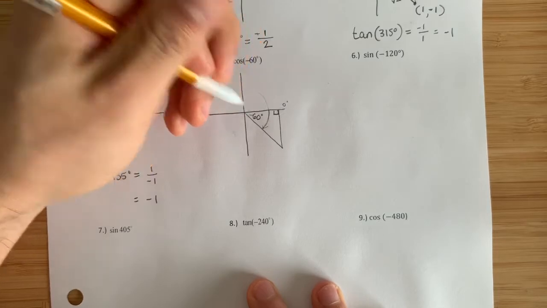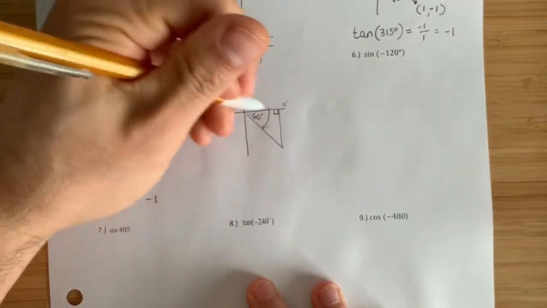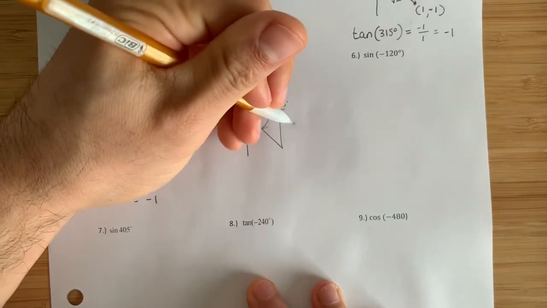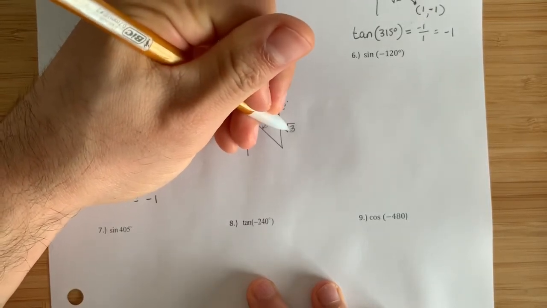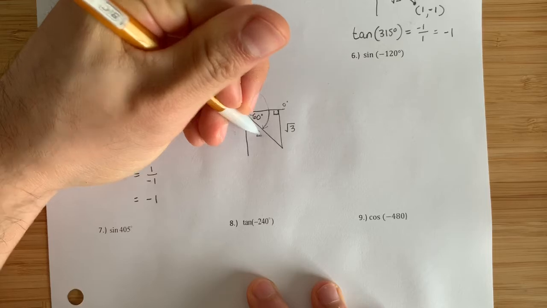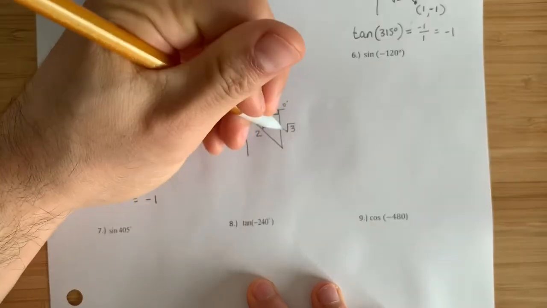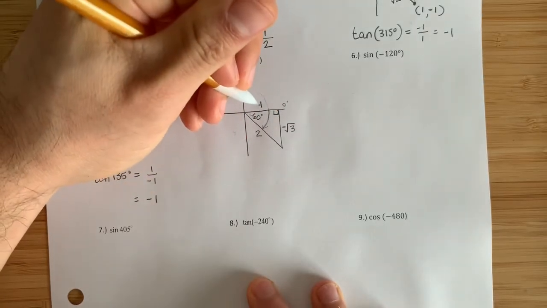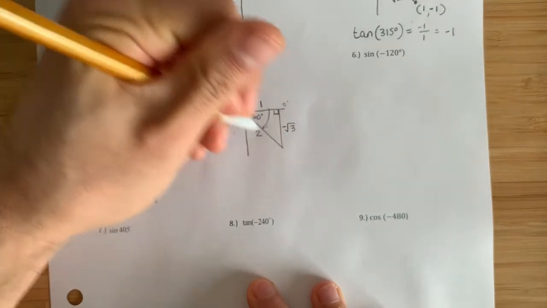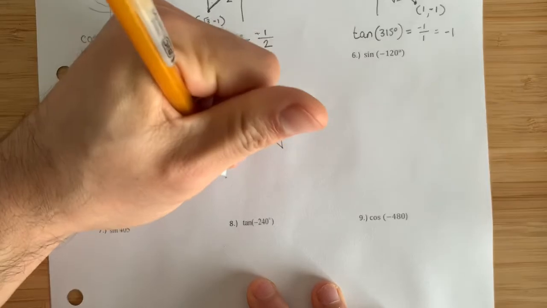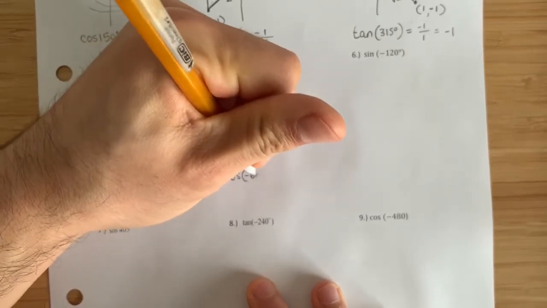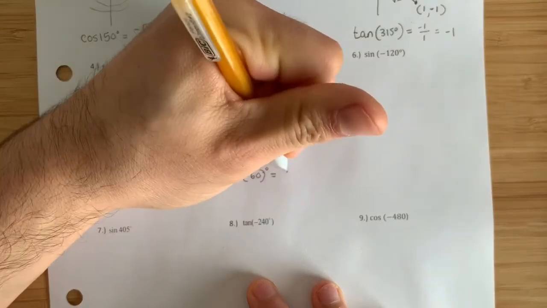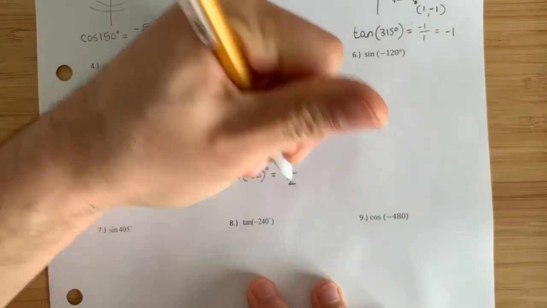And I don't have to put a negative on that, it's not needed. I can tell now it's a 30, 60, 90. So opposite of the 60 is square root 3, and hypotenuse 2, and 1. So this is down in the y direction, that's a negative. This is positive in the x direction, and the hypotenuse is always positive. So the cosine of negative 60 is the adjacent over the hypotenuse.